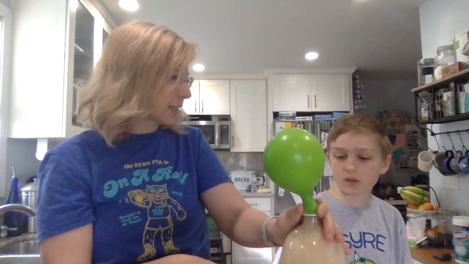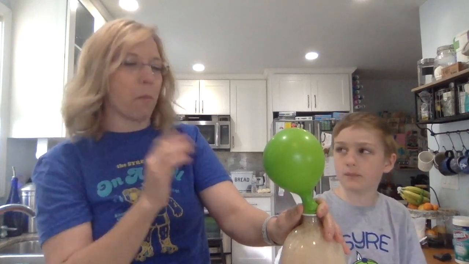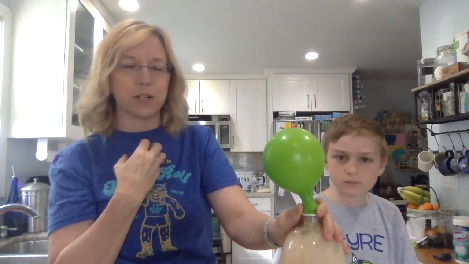Okay, so one thing that I forgot to bring up, I brought my root beer back over here. We sped up the process a little bit by giving our root beer a little bit of a shake. And then what happened, Eli? All the gas went up, and it expanded the balloon. So soda has carbon dioxide in it, and when it's agitated, it releases that carbon dioxide. That's the bubbly feeling you get when you're drinking it.